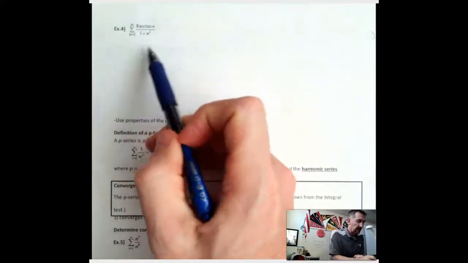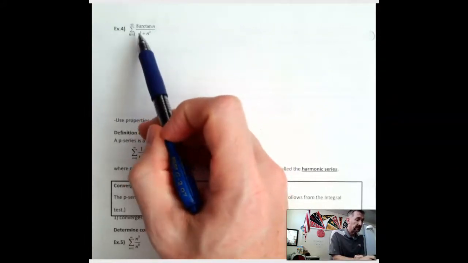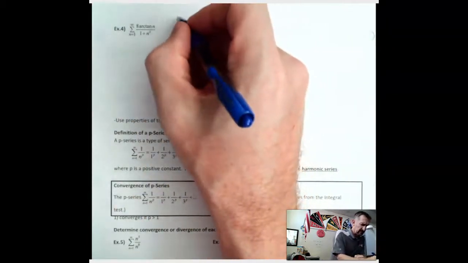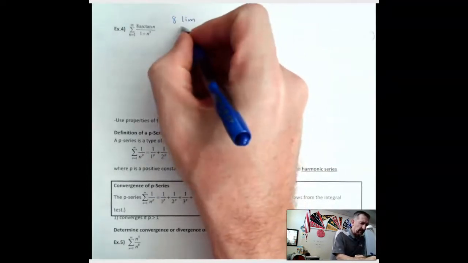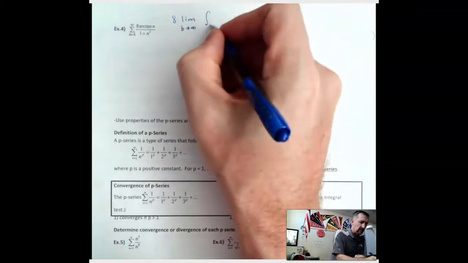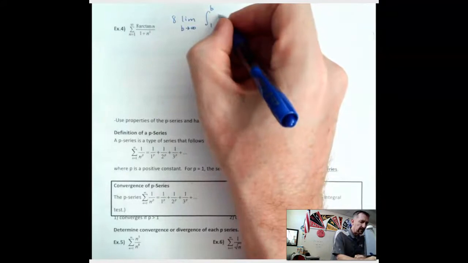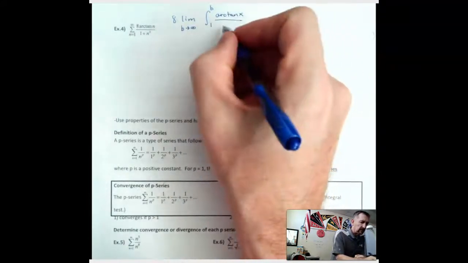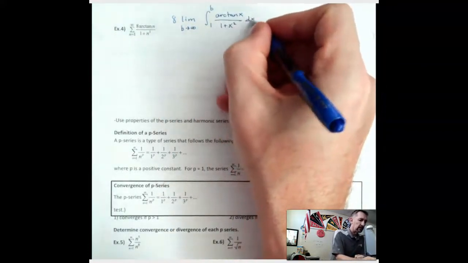Alright, so we want to look at the integral here. We're going to do a few things. I'm going to factor out that 8. We're taking the limit as b approaches infinity, going from 1 to b, of arctan x over 1 plus x squared.